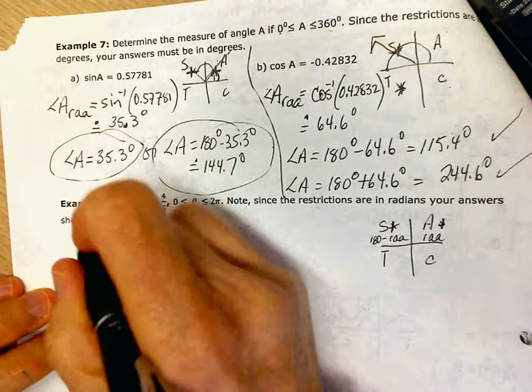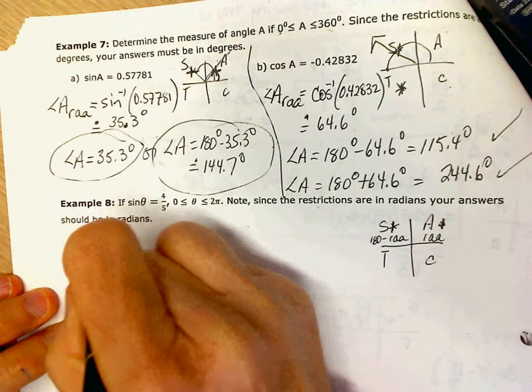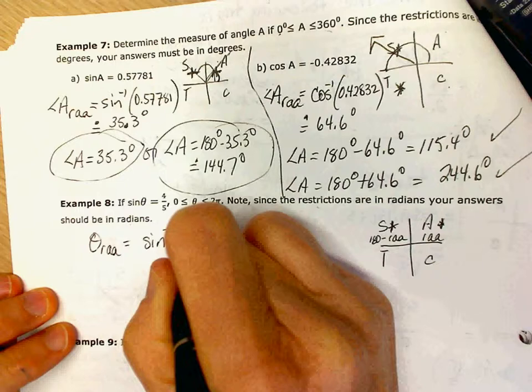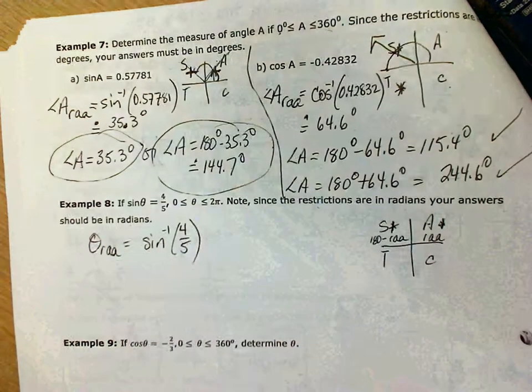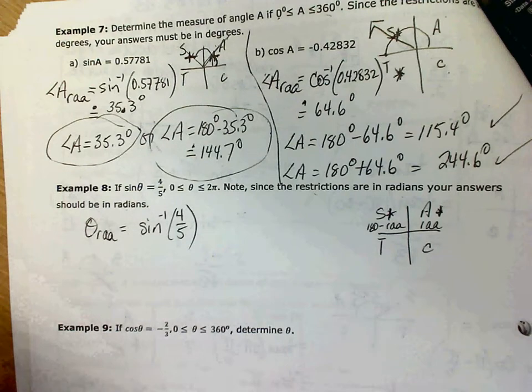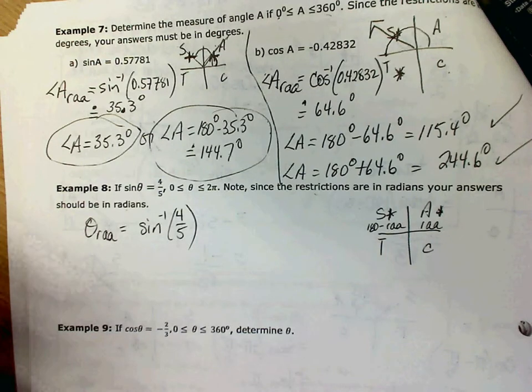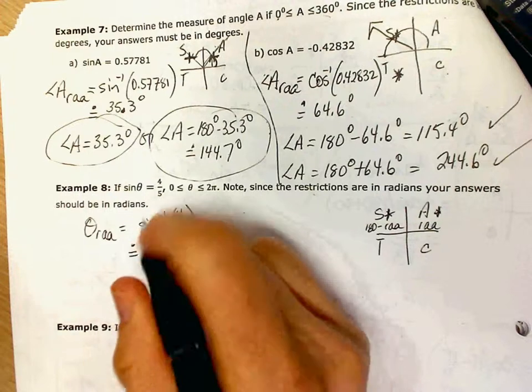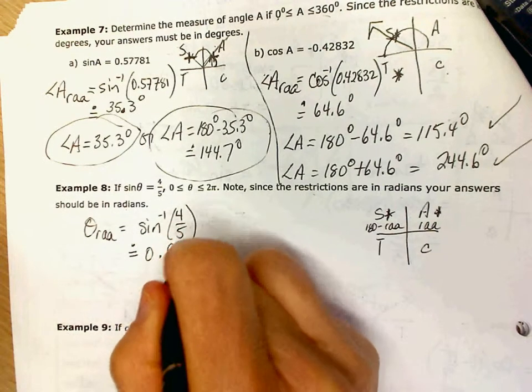Theta RAA is equal to the inverse sine of 4 over 5. So we go shift, sine, open bracket, 0.8, because 4 over 5 is 0.8. And that is equal to approximately 0.9273 radians.